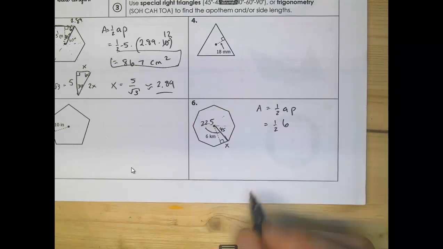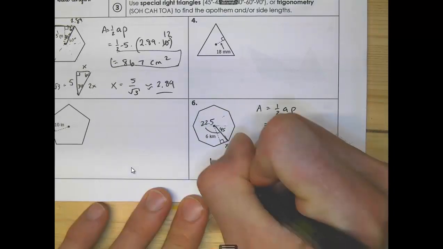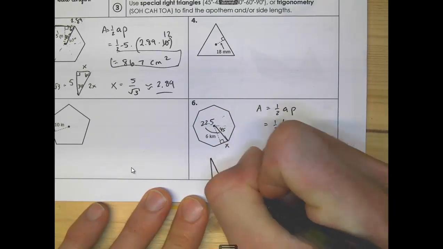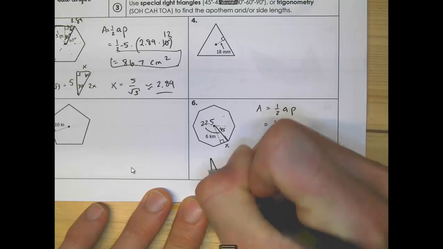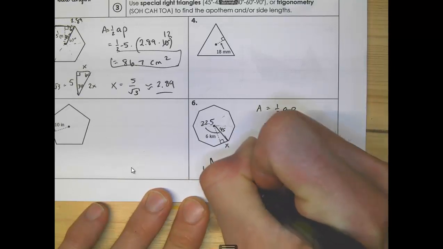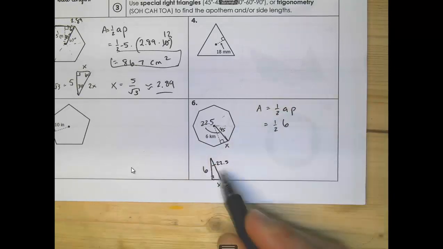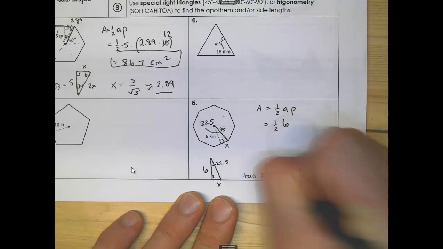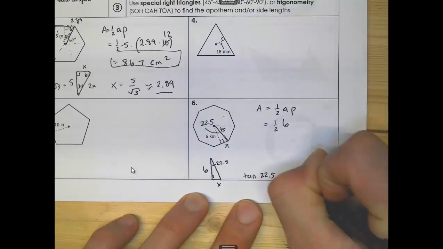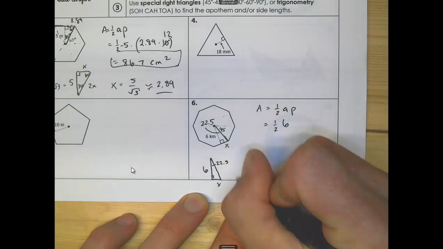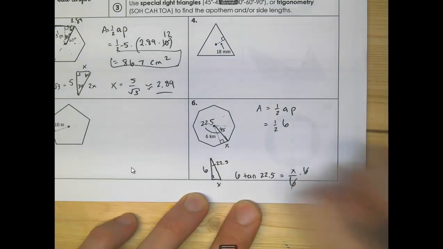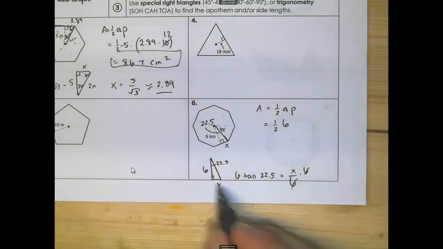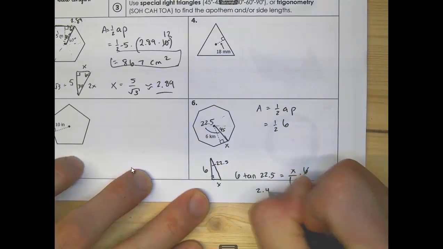Okay, so I'm going to redraw that triangle just so you can see it, hopefully a little bit bigger. This is what I'm calling x. This is 6, and this is 22.5. Now we're going to have to use SOHCAHTOA, so we're going to do tangent, opposite over adjacent. So I'm going to do tangent of 22.5 equals opposite over adjacent. And you're going to multiply both sides by 6. That gives you this little distance x, which is about 2.49.